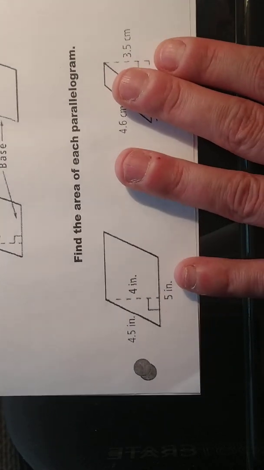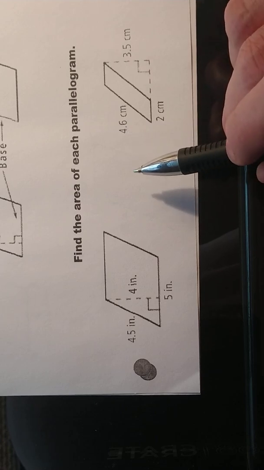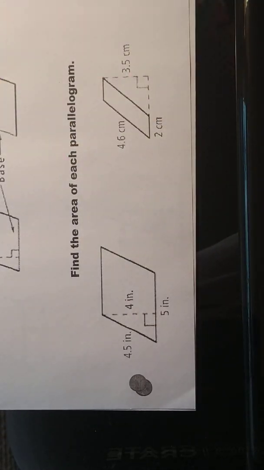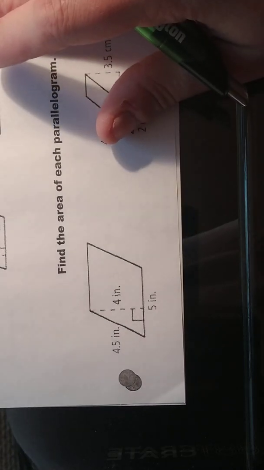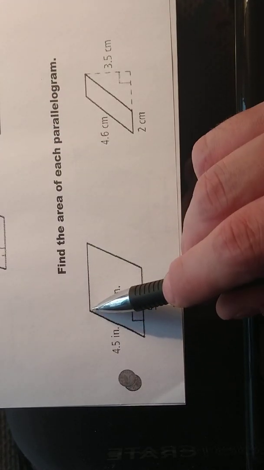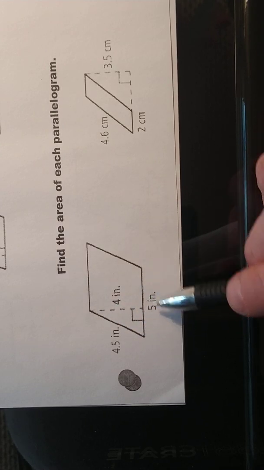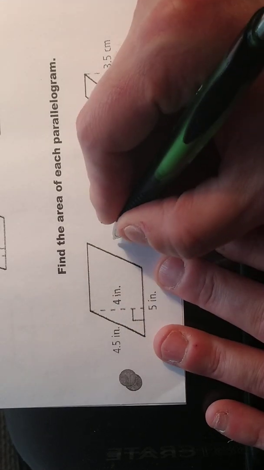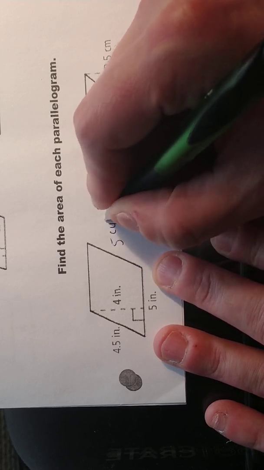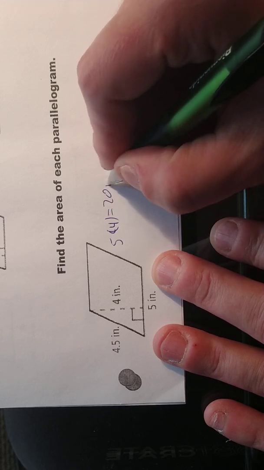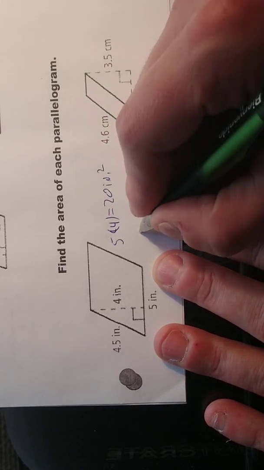So when we go down here, find the area of each parallelogram. Well, we know the area of a parallelogram is going to be base times height, so as long as we have those two pieces of criteria, we'll be all right. So when we look down here, there's our altitude for this. That's perpendicular to this base. So if I just go 5 times 4, that'll give me my total area. And it'll be 20 inches squared.